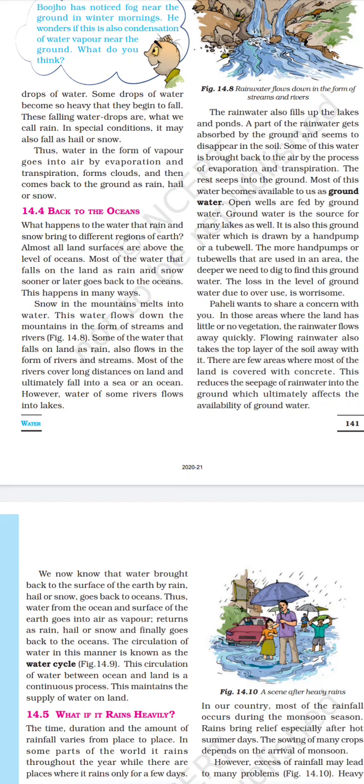Most of the water that falls on the land as rain and snow sooner or later goes back to the oceans. So again I repeat, most of the water that falls on the land as rain and snow sooner or later goes back to the oceans. Anyhow it will go back to the oceans. This may happen in many ways, and regarding these ways we'll discuss now.